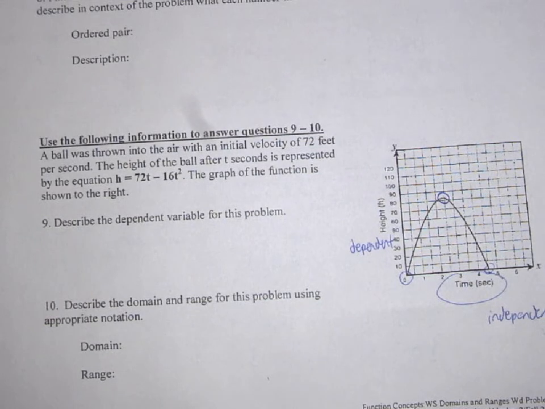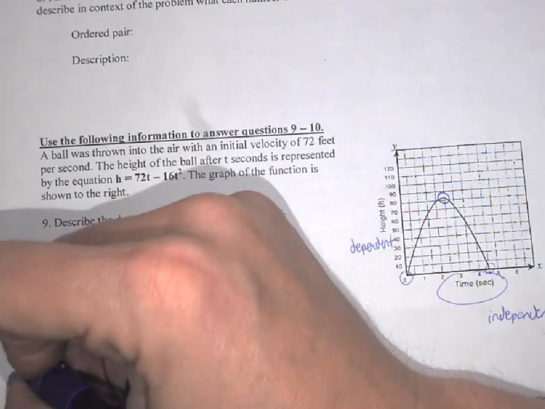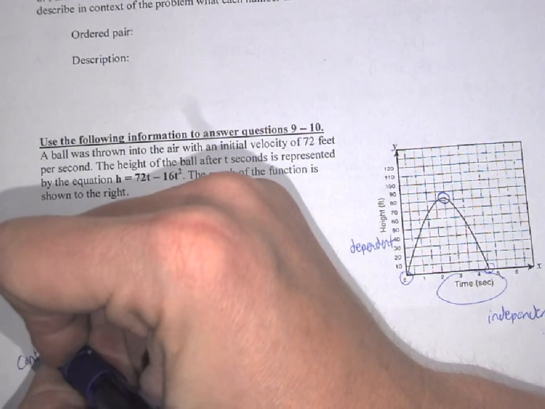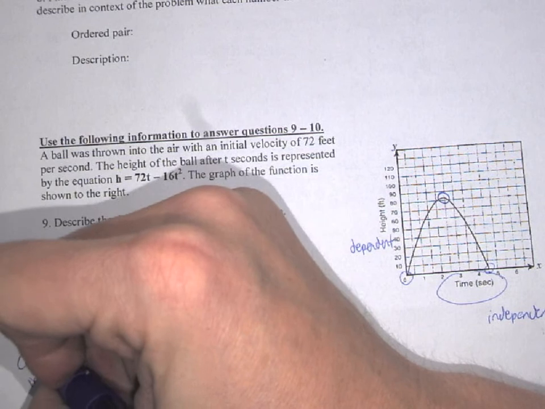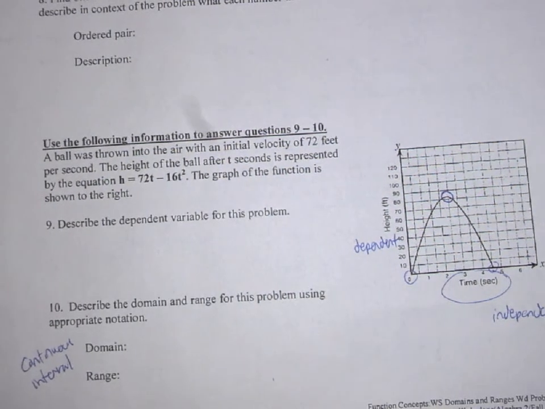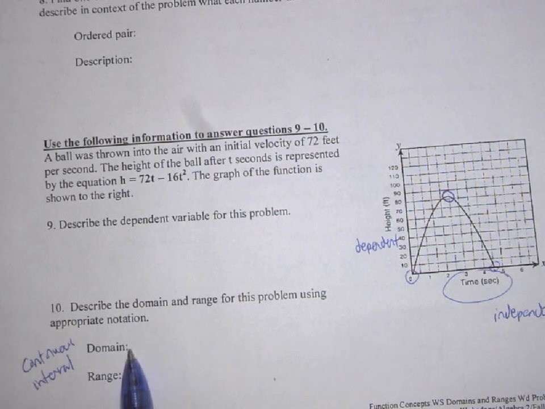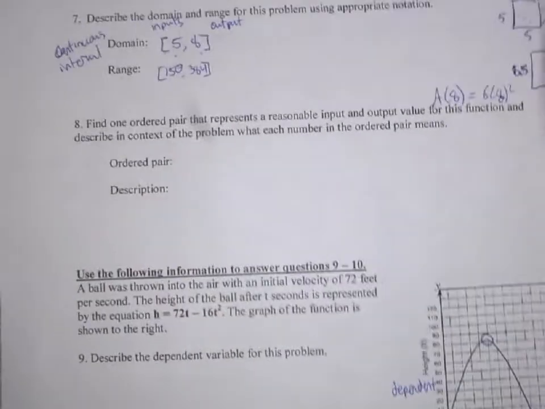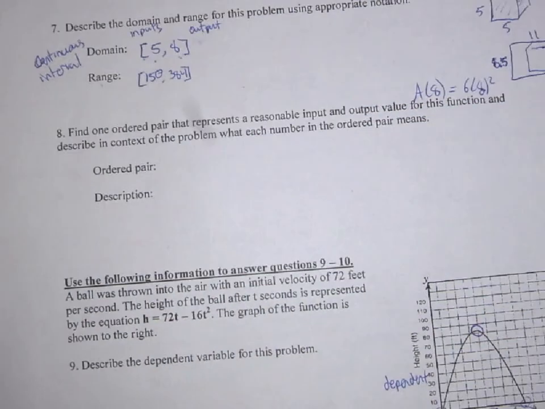So you're going to want to use an interval here. So a little note: continuous, use an interval. And you're going to use your lowest time and your highest time, your lowest height and your highest height. And you're going to use interval notation similar to this. Okay, so that should help you get started.